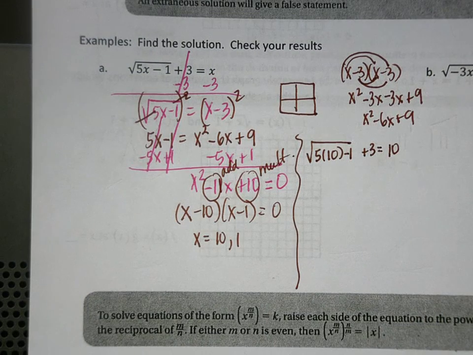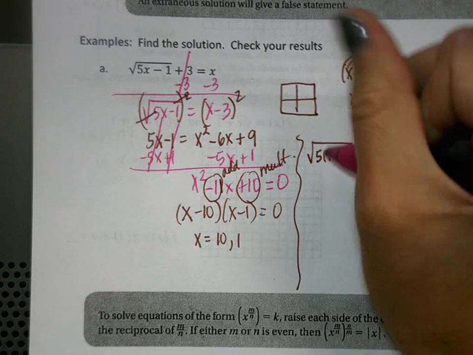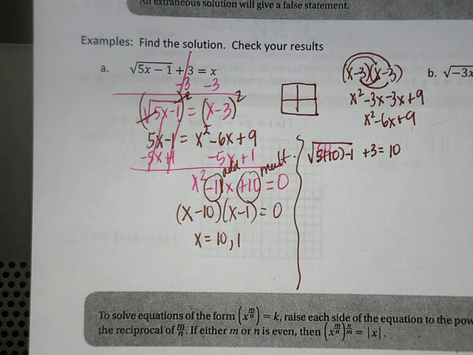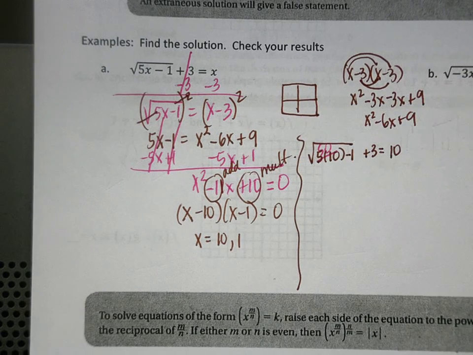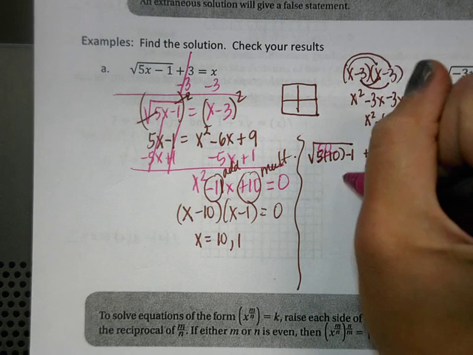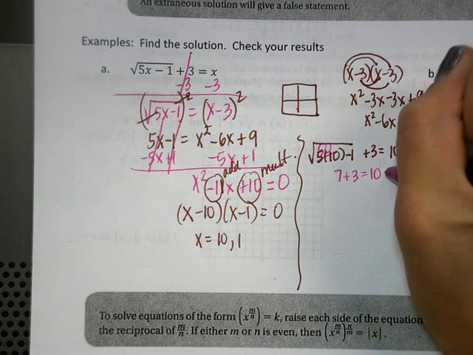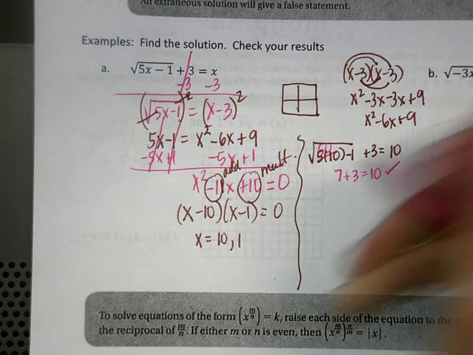You with me? Okay. 5 times 10 makes 50. 50 minus 1 is 49. And the square root of 49 is 7. So I end up with 7 plus 3 equals 10. And is that a true statement? Okay, so that one checked out.